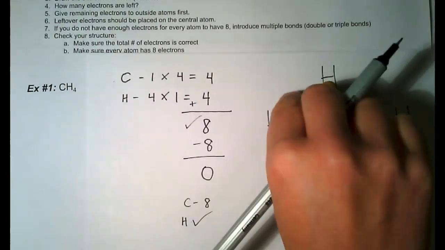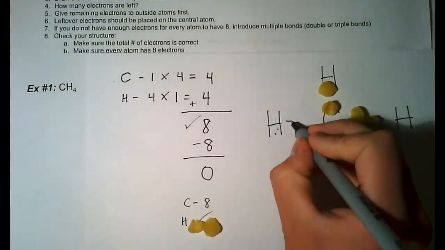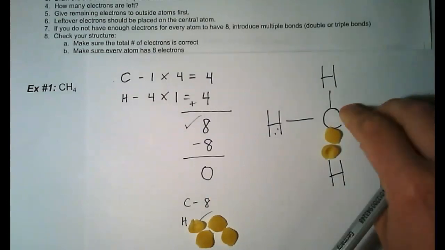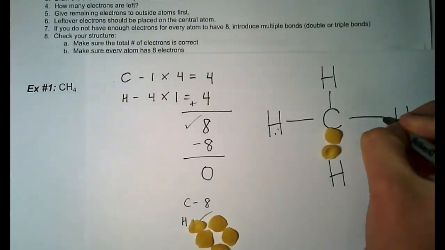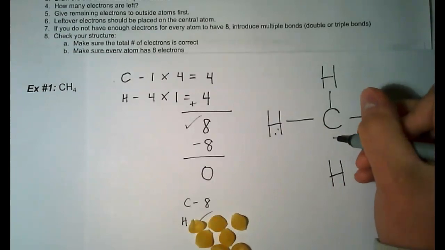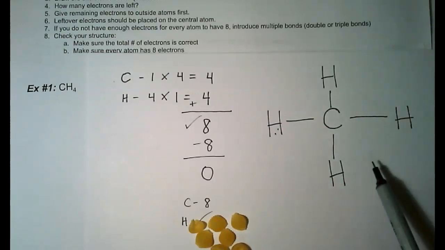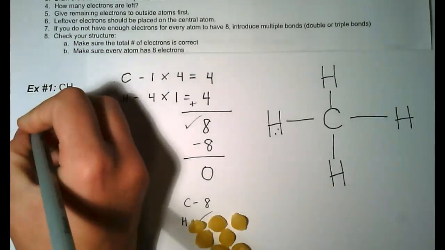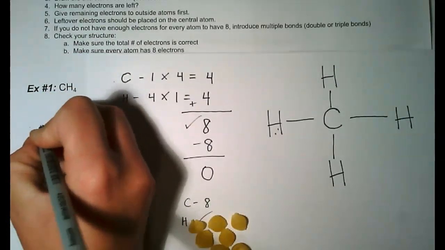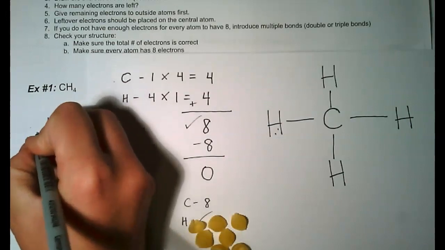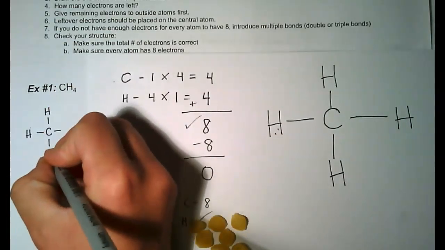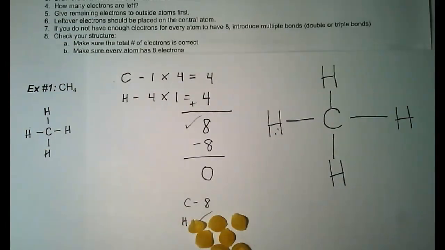So I'm just going to now remove these, and I'm going to replace every 2 electrons with a line to show that it is a bonded pair of electrons instead of a lone pair. And then this is my final Lewis structure for CH4. So now that I have it correct, I'm going to go ahead and copy it over here onto my answer sheet. CH4. Just like that.